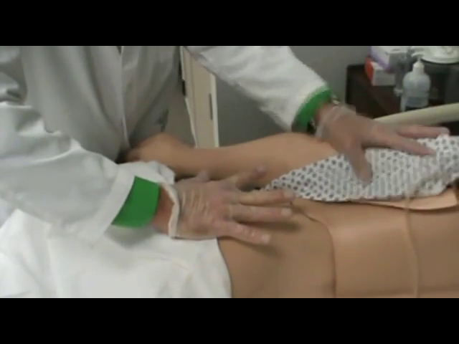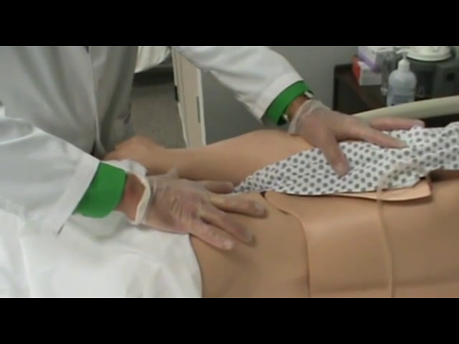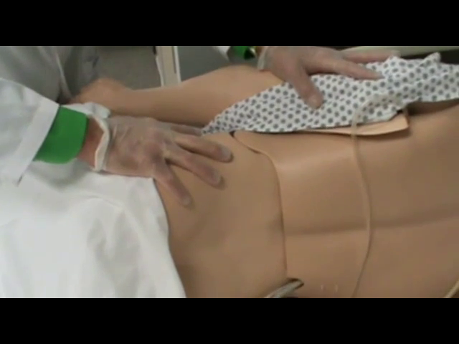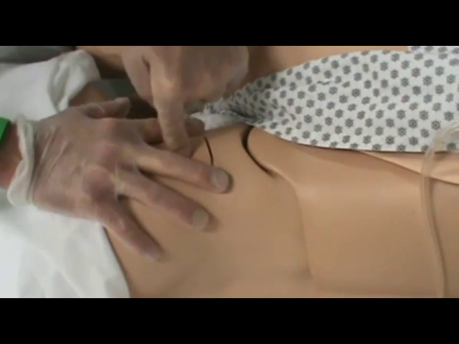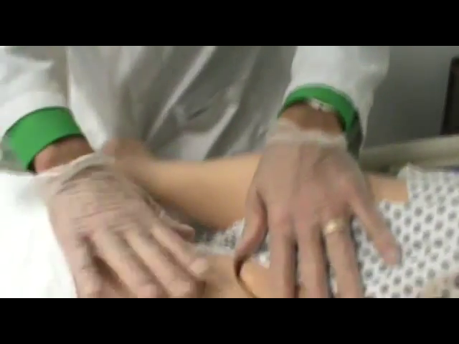My thumb is pointing towards the umbilicus. My index finger is on the anterior superior iliac spine. My middle finger is on the iliac crest. And the injection site is right here between my index and middle finger in the ventral gluteal muscle, right there. Okay. So that's the place we're going to give it today.